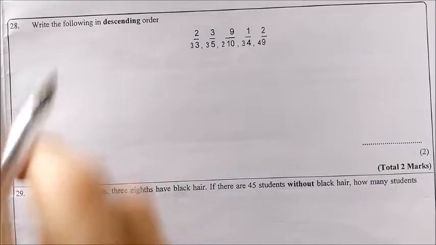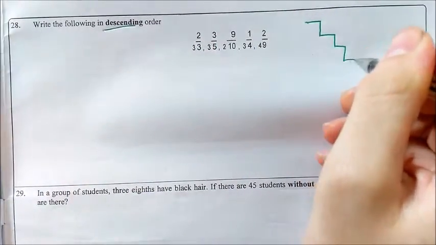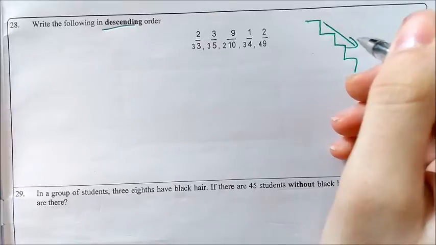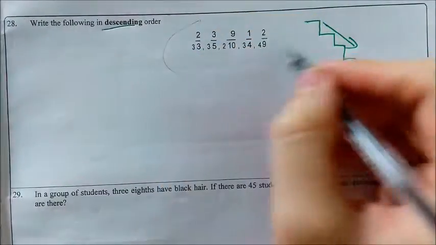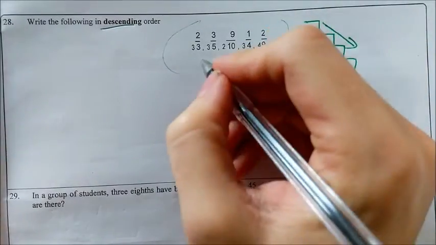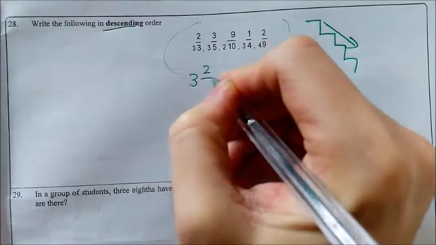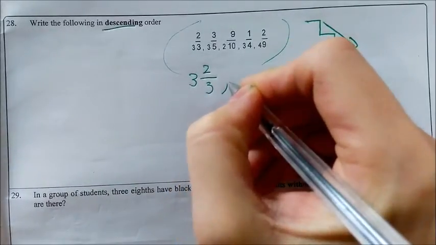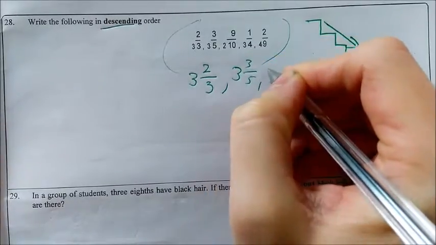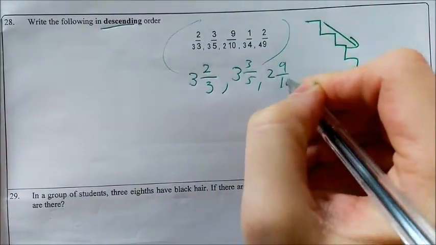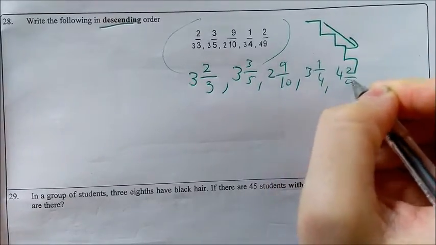Question 28. Write the following in descending. So descending means going down. Descending, I descend the stairs. Descending order. Now, as you can see, this one hasn't come out very well in printing either. So when I'm uncertain about this, I'm just going to rewrite it. I'd ask the teacher to tell me what they mean, and then I'd rewrite it nice and clear. So I've got 3 and 2/3, 3 and 3/5, 2 and 9/10, 3 and 1/4, 4 and 2/9.